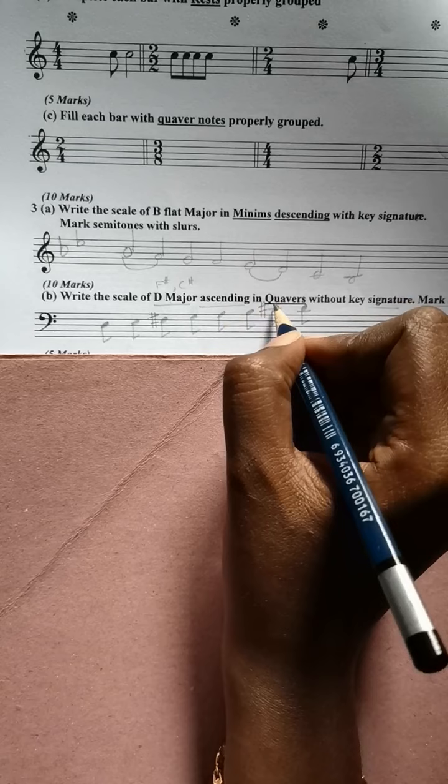It clearly says without key signature. It's an ascending scale. You know ascending scale, we start at a lower position and go towards a higher position. So let's see where is our D at a lower position, because we need to go upwards. Okay, so I am starting on the D on the third line, right? That's easy for me to ascend up. Starting from here, remember we have to use quavers.